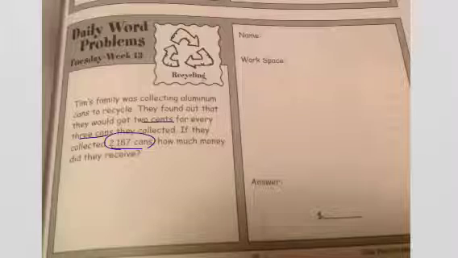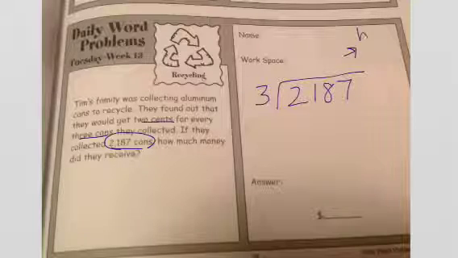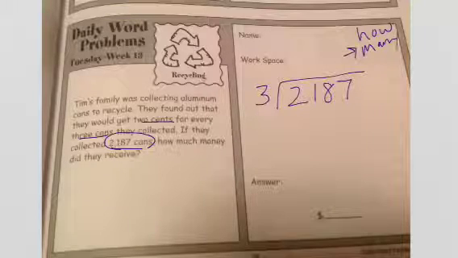I'm dividing this total by 3 cans because I need to find out how many groups of 3 cans I collected. So let's take that total and put them in those groups of 3 cans, and your quotient is going to tell me how many full groups I came up with.